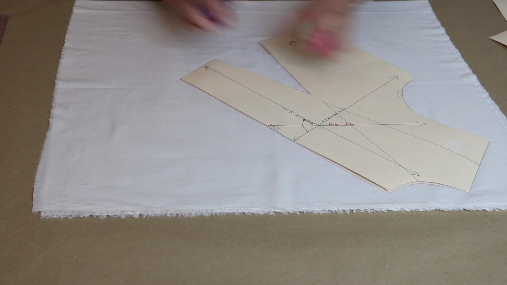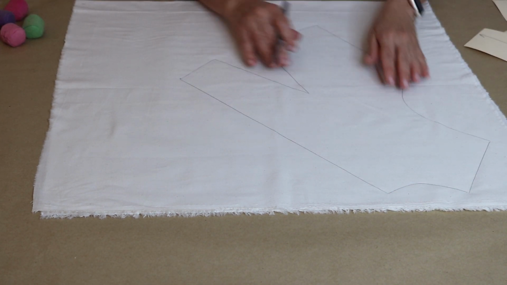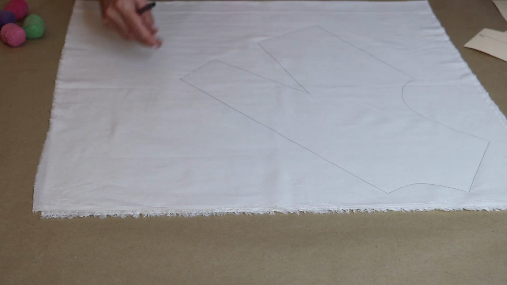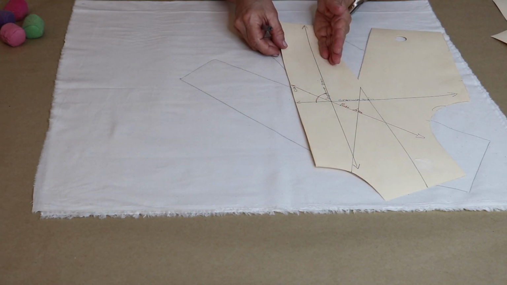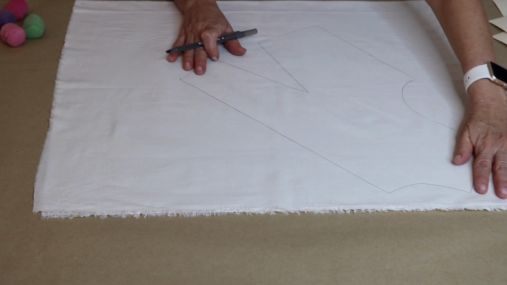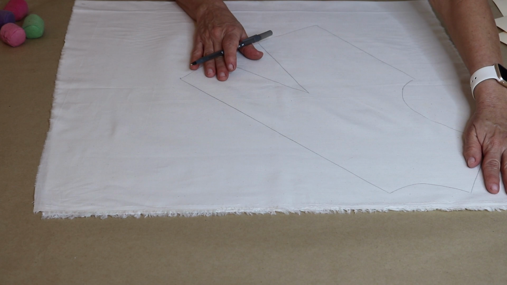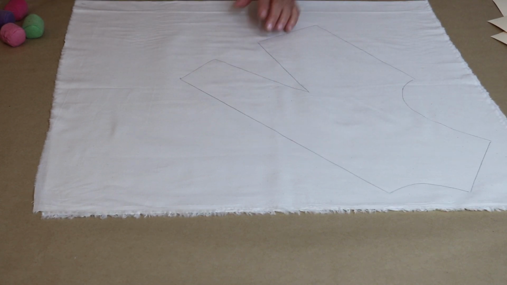Okay, when I take that off, as you can see, the pattern piece is not straight up and down. It is not crosswise at all. It is on a weird kind of angle. This is the bias of the actual fabric that this pattern piece is made on. In order to see that, I want to pull a grain and show you.